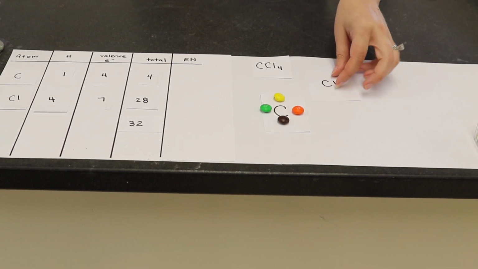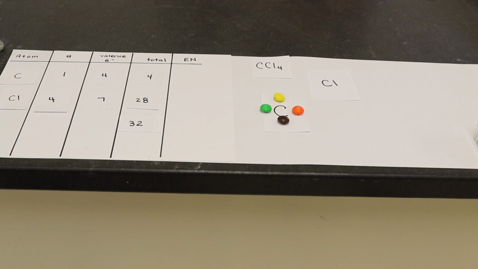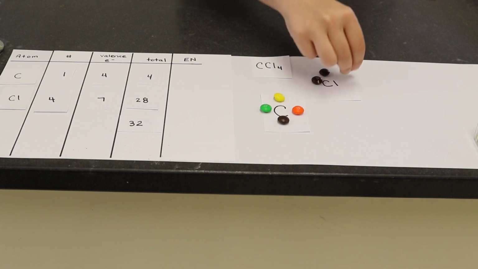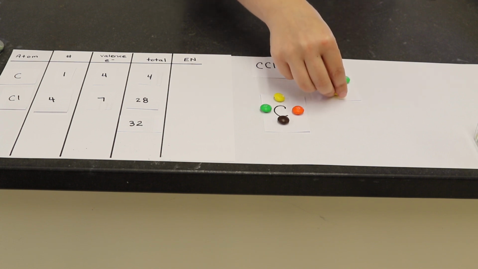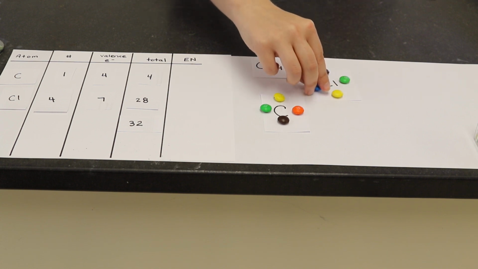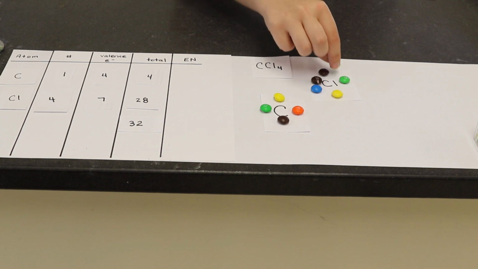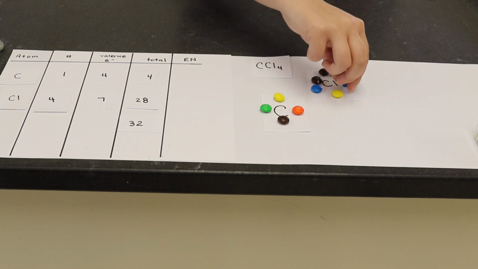Chlorine has 7 valence electrons. So again, I want to put the electrons around the central atom singly before I pair them up. 1, 2, 3, 4, 5, 6, 7.